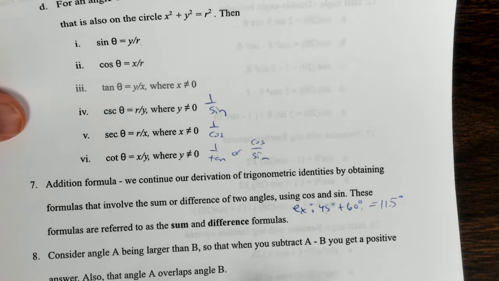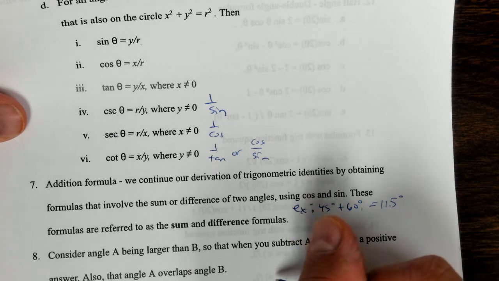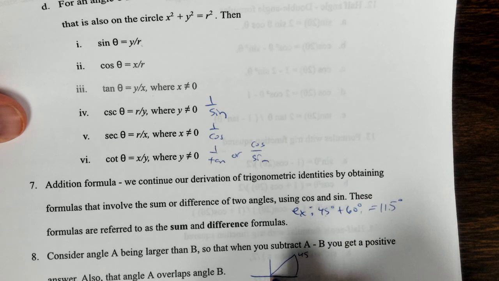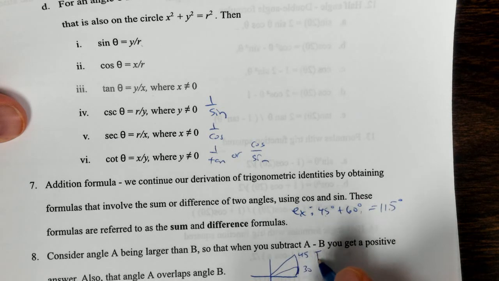Now, you can also think about A being bigger than B, so when you do A minus B, you get a positive answer. For example, if we had one that's 45 degrees and one that's 30 degrees, the difference is 15.